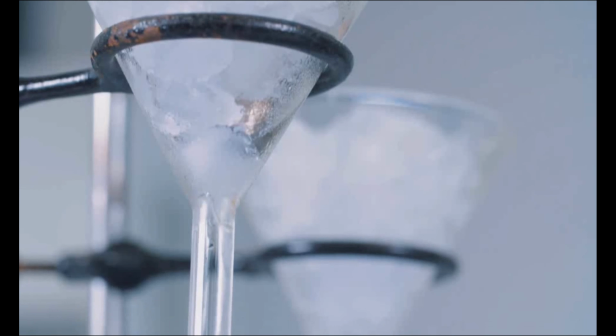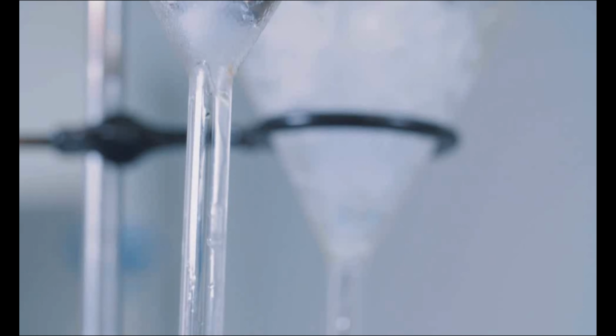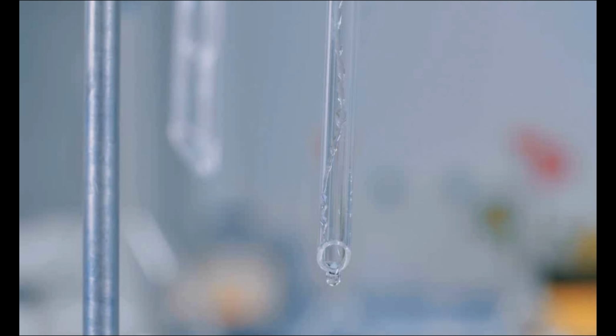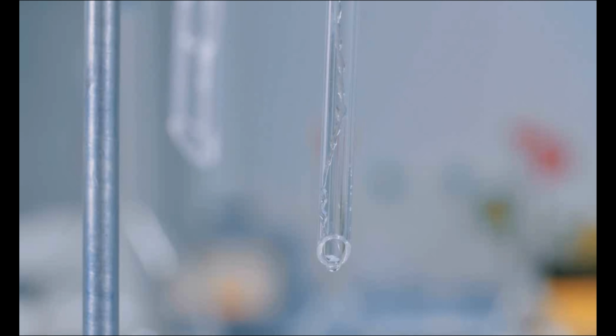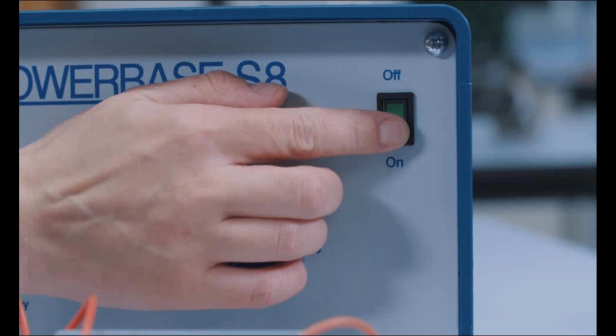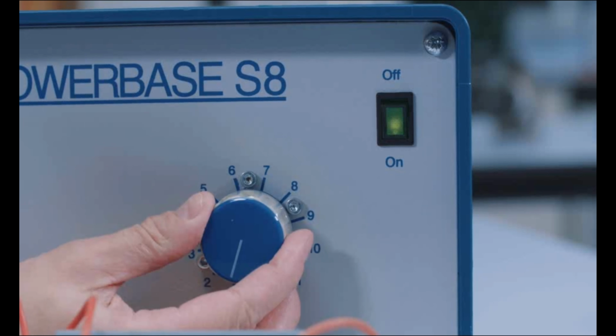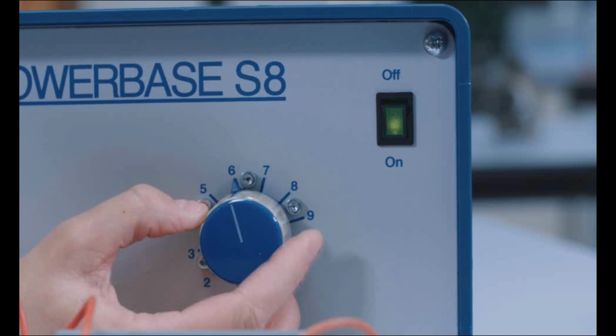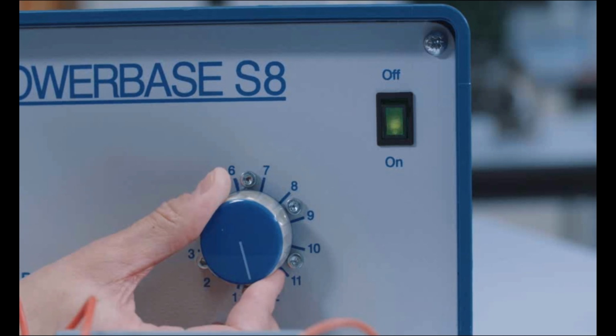To make sure the control is set up identically to the experiment, we should compare the drip rates of both setups before we turn on the immersion heater. These drip rates should be the same. The immersion heater is turned on and the stop clock started.